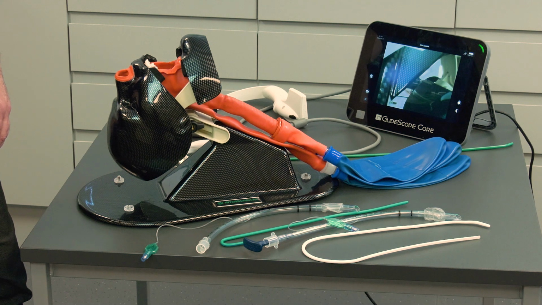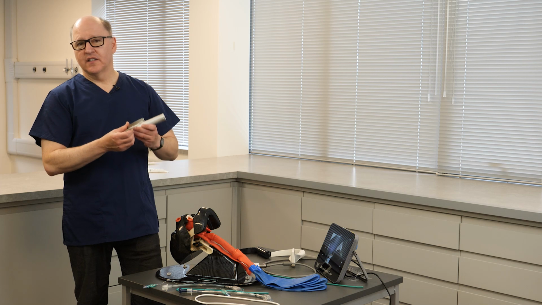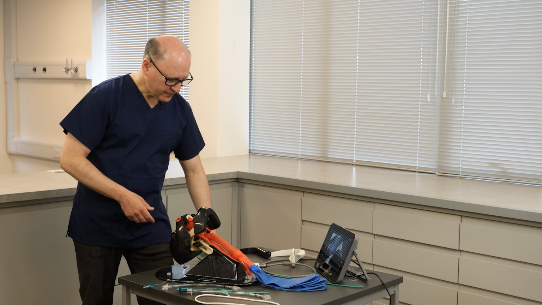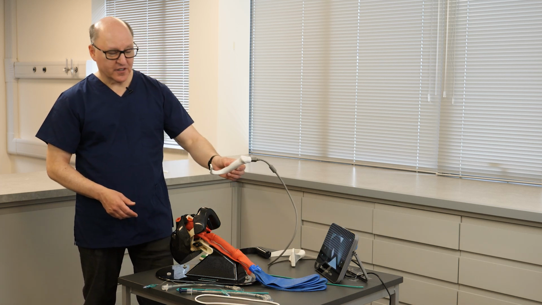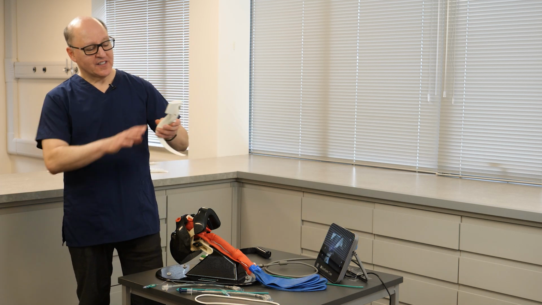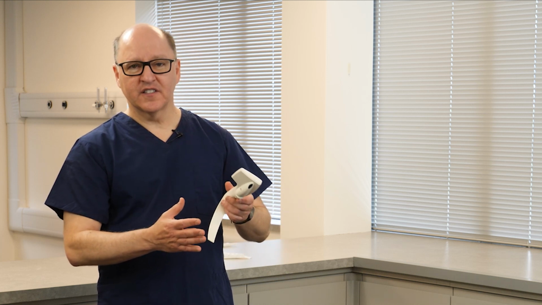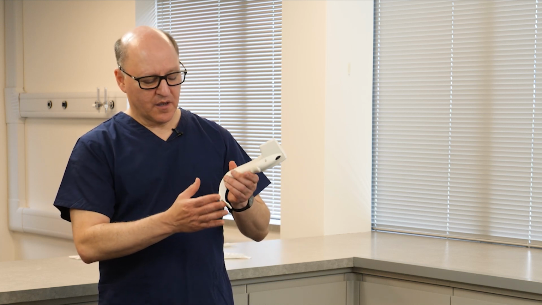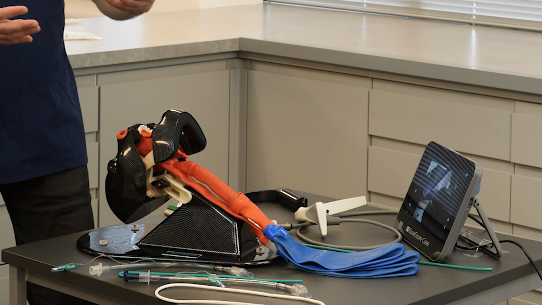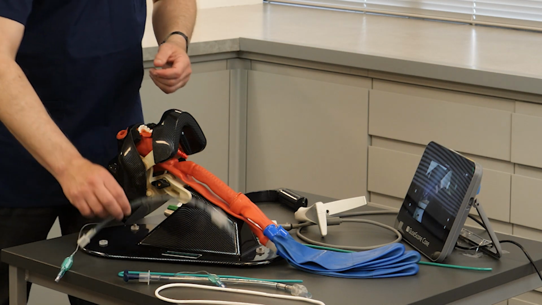Over the years, we have evolved significantly from our standard rigid metal blades, Macintosh direct laryngoscopes, to hyperangulated video laryngoscopes, the GlideScope, and then Mac blade self-contained video laryngoscopes, the iView. But we have this collection of different intubation devices, some with conventional Mac blades, some with hyperangulation. And we have also acquired over the years a collection of different aids to placing the tracheal tube.